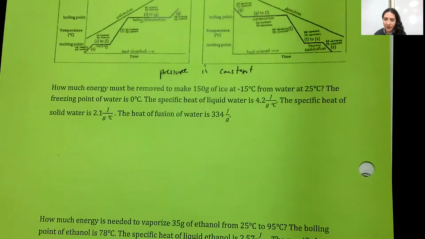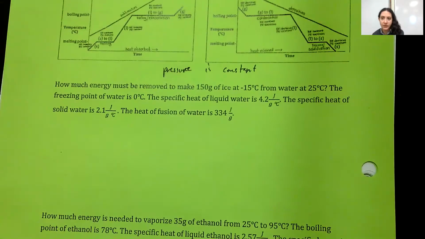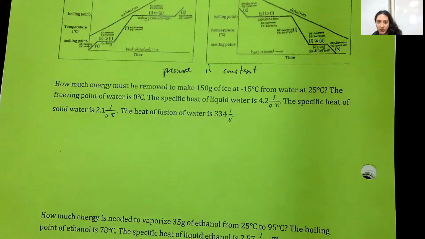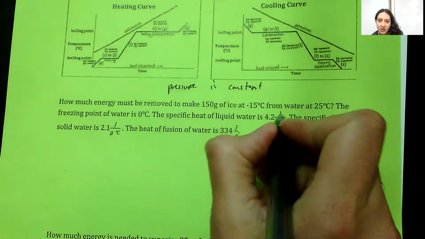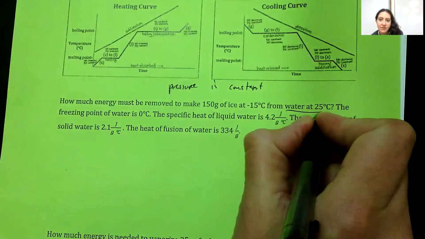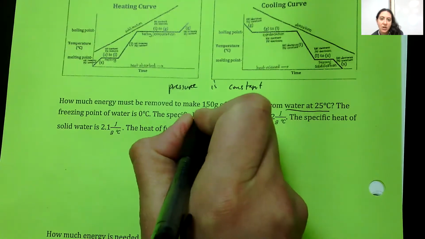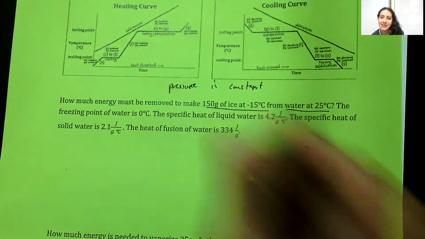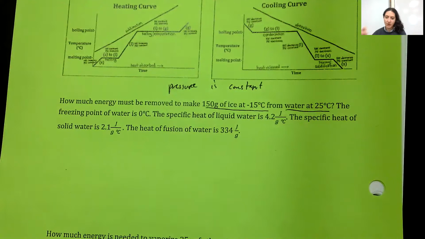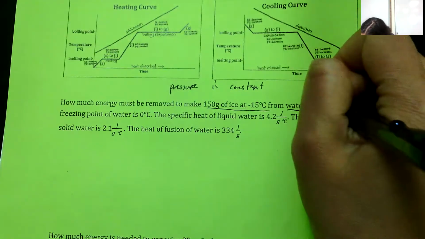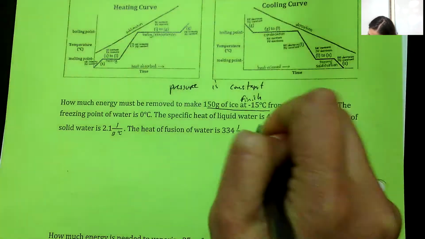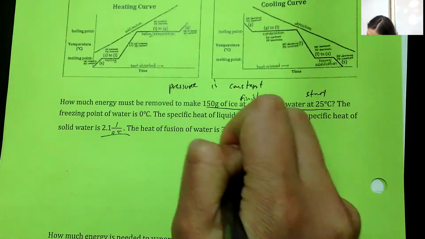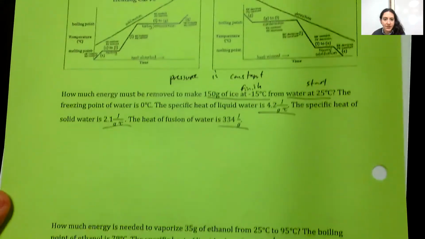I'm going to draw a really quick little cooling curve, because we are starting with water at 25 degrees Celsius and we are going to ice at -15. So that's our start, and that's the finish. That's what we're looking for. And we've got a whole bunch of information here that I think is going to be important. So let's put this all together.